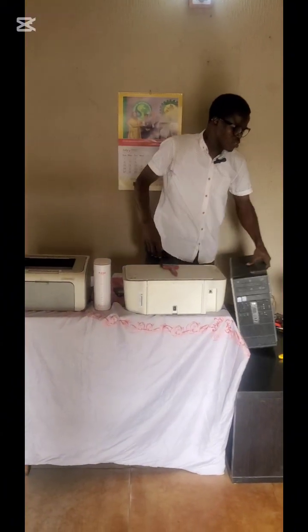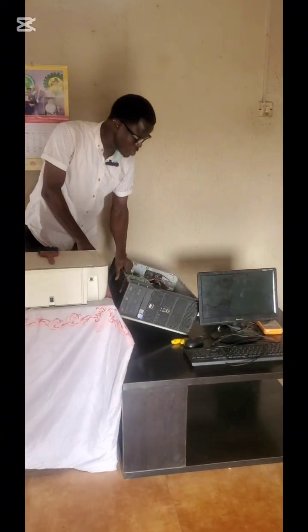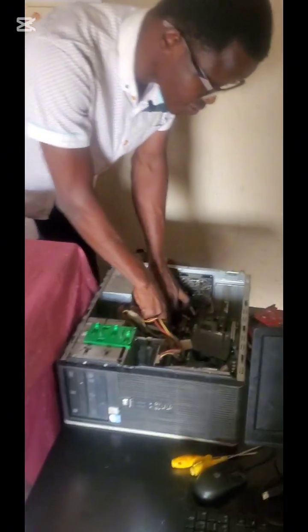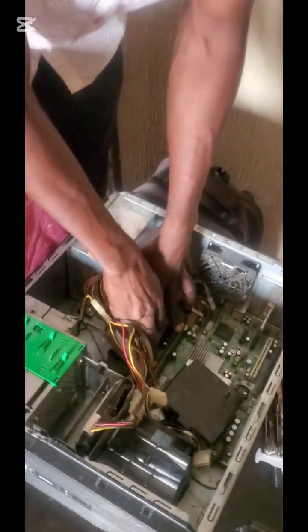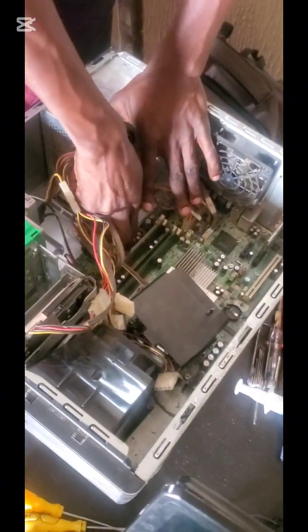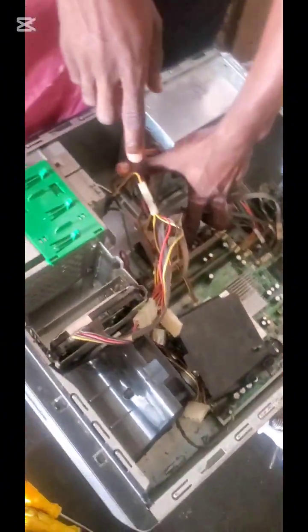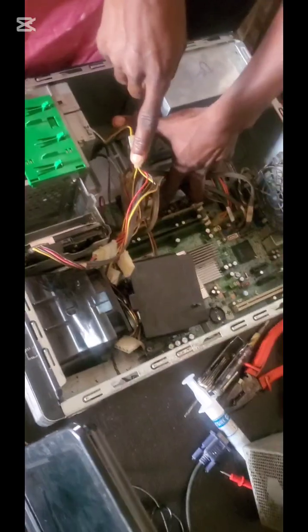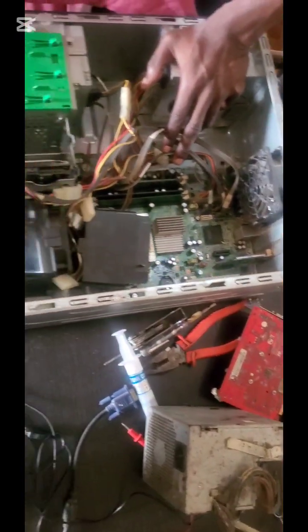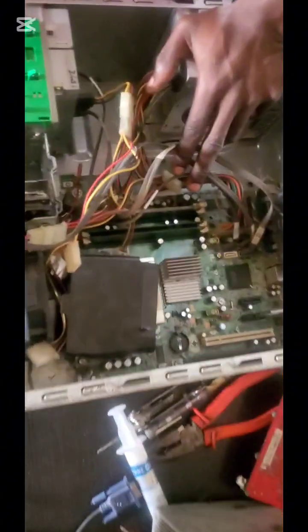At times, when the RAM is not well keyed into the slot, or when the slot is dirty or dusty, it may not allow the system to function properly.